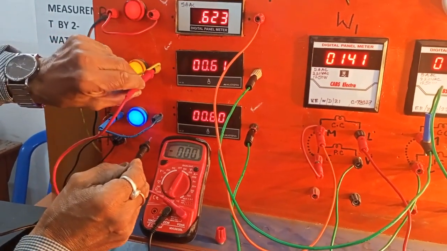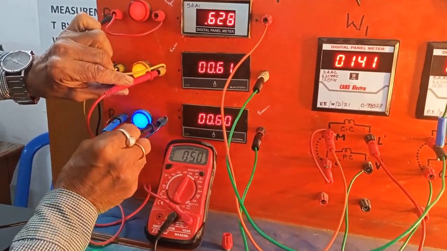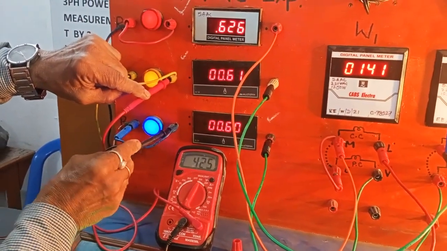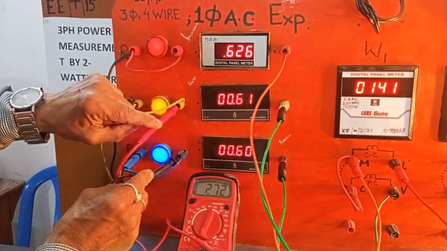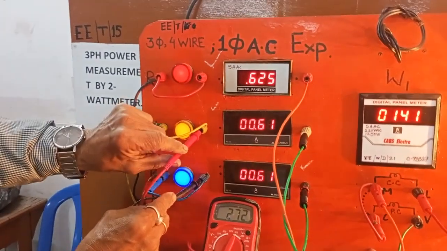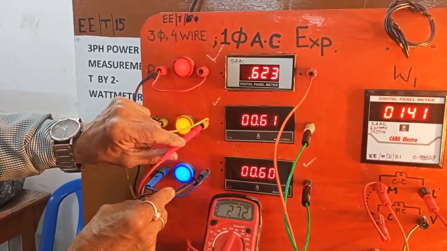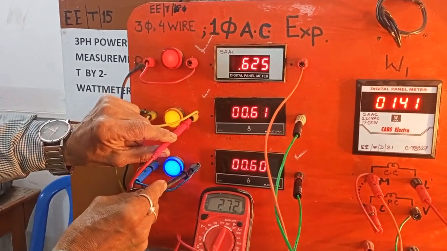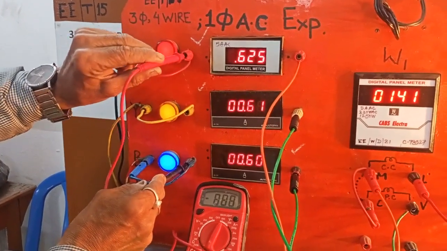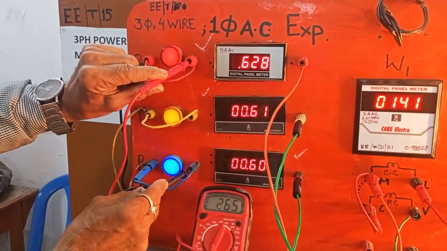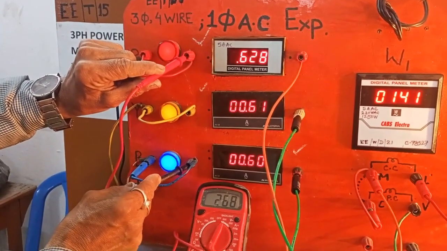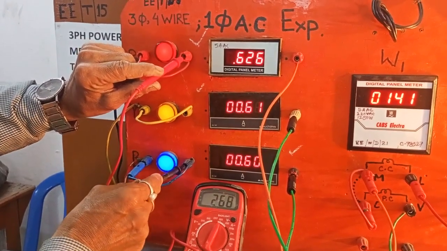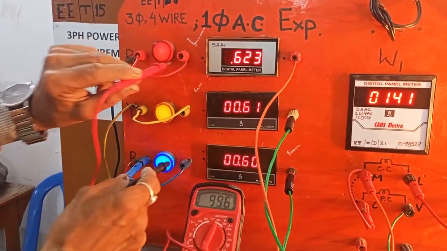Then Y and B, 272 volts. This is the VL. And R and B, 268 volts. These are the line voltages.